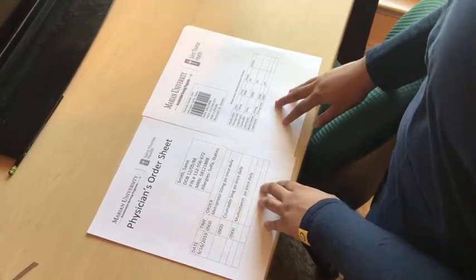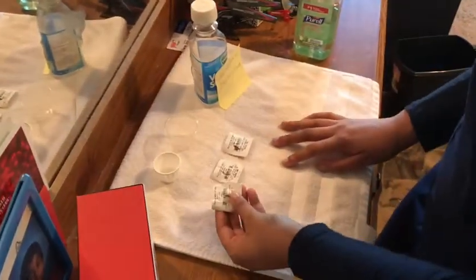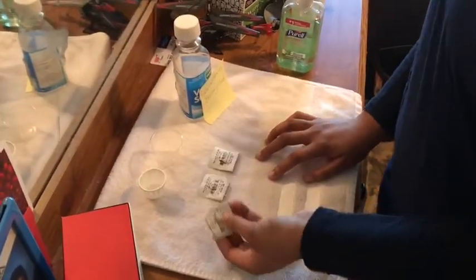Next, we'll be going to the Pyxis to dispense the medication. When you get to the Pyxis, you want to make sure you put in your patient's information, and this is how the drawers will open up. So here we have the medication. We have metoprolol. This is a beta blocker, and it can help treat high blood pressure and heart rates.